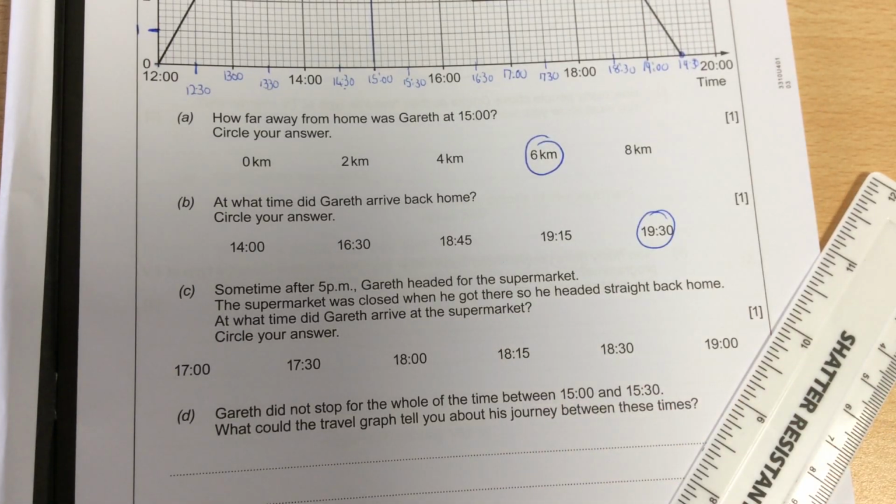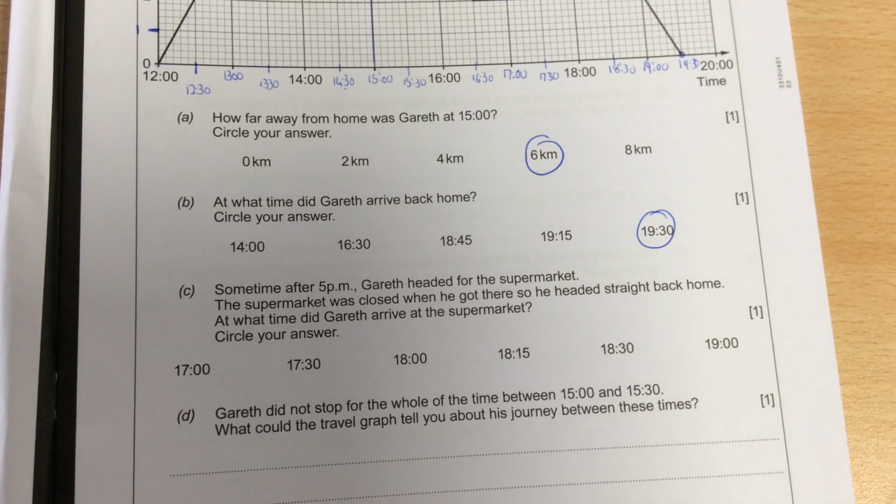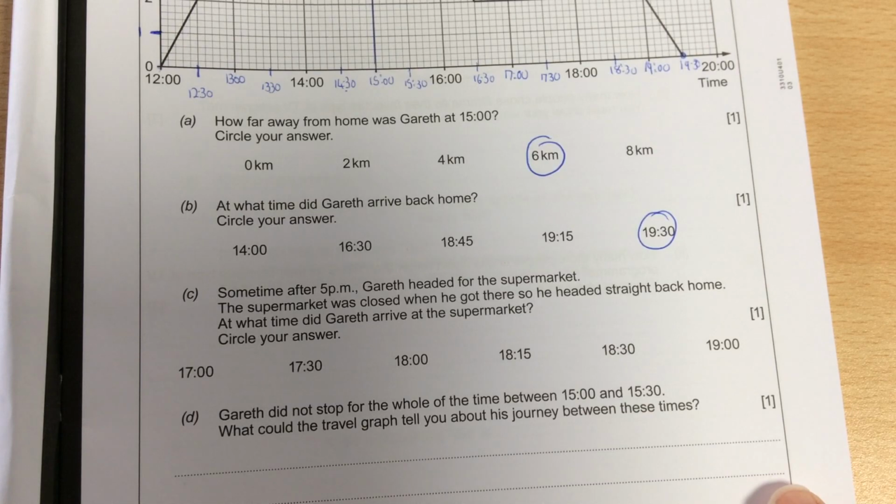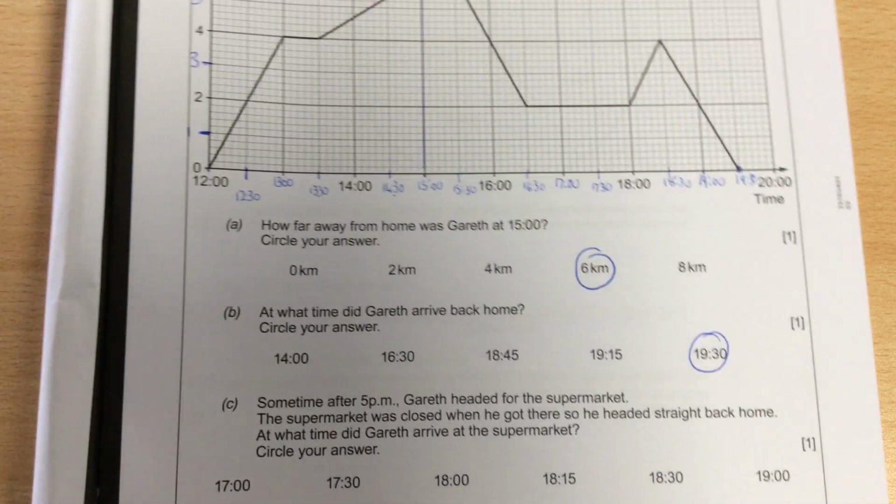Part C. Sometime after 5 p.m., Gareth headed for the supermarket. The supermarket was closed when he got there, so he headed straight back home. At what time did Gareth arrive at the supermarket?